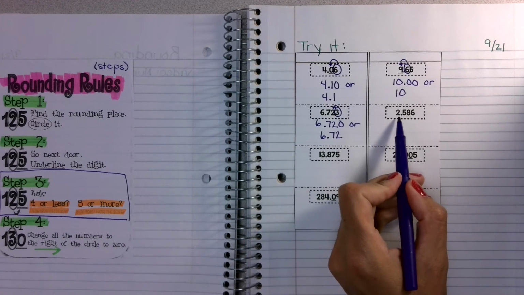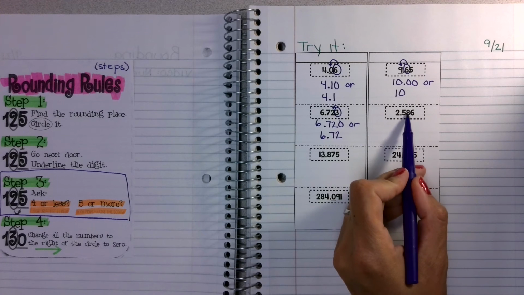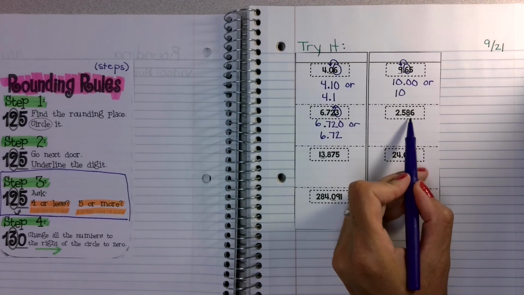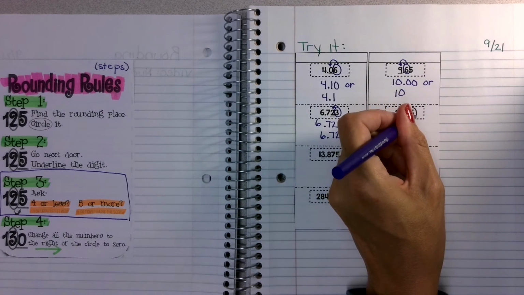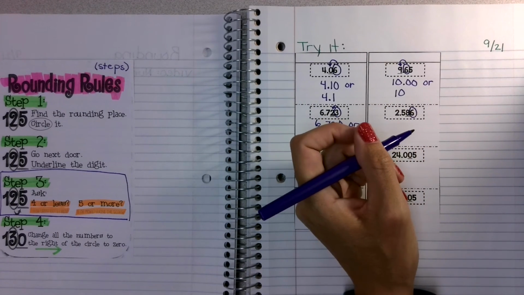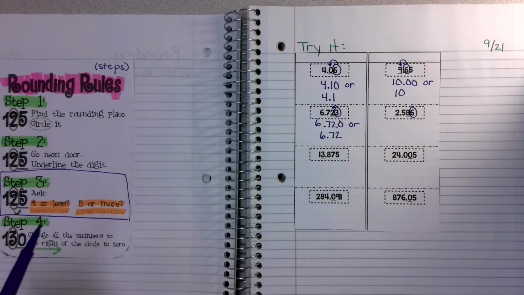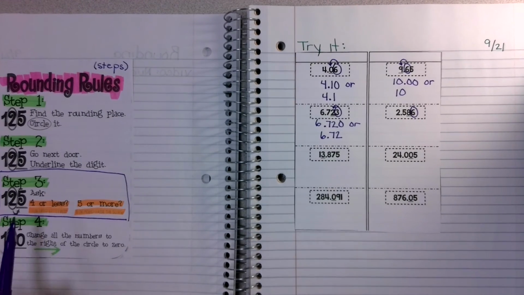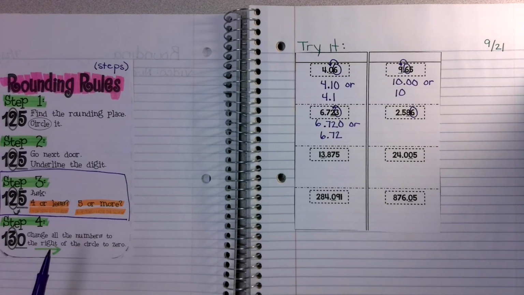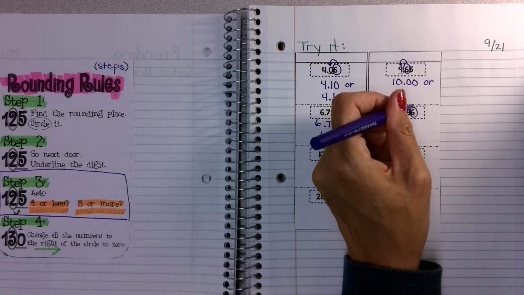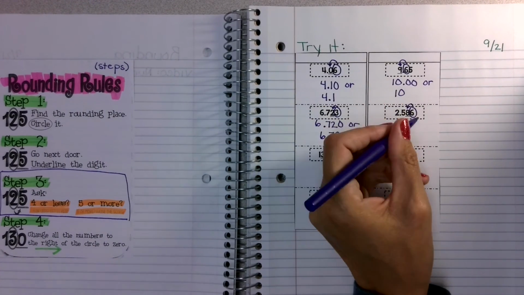Okay, the next one. The 8, they're wanting you to round to the nearest hundredth. So the 6 is going to tell you what to do. It's the boss. It's very bossy. So the 6, is it 4 or less or 5 or more? It's 5 or more. So it's going to tell you to raise the score.